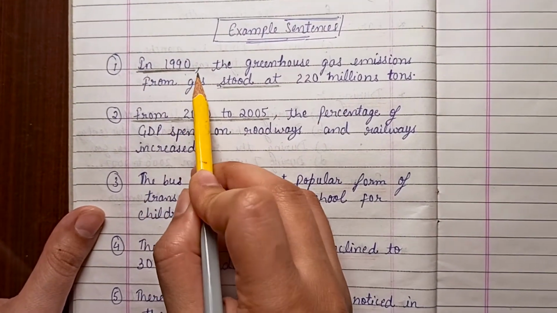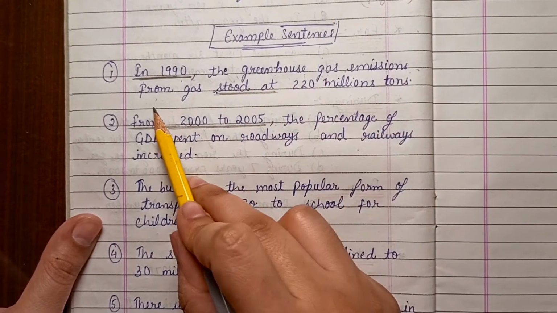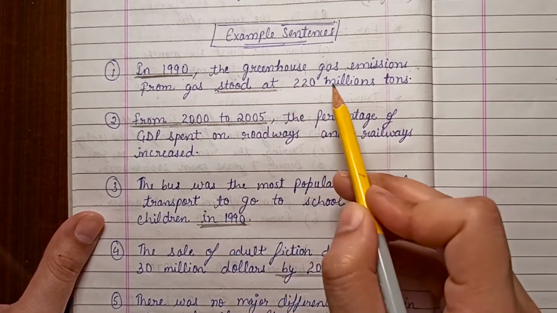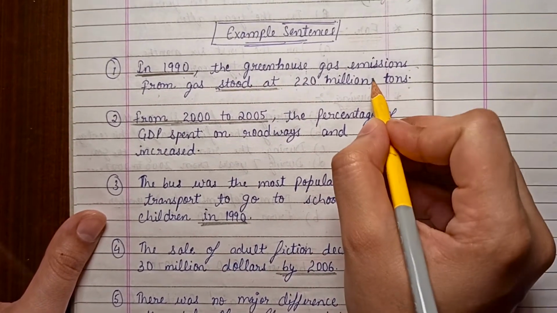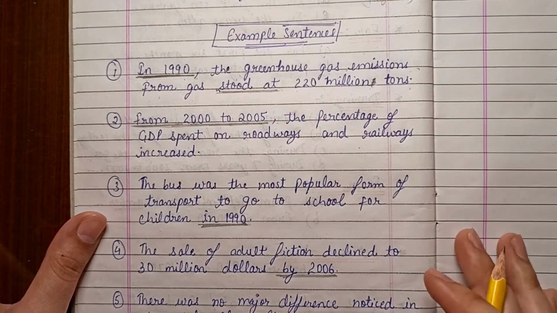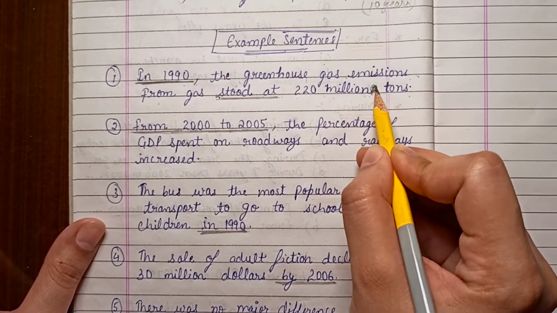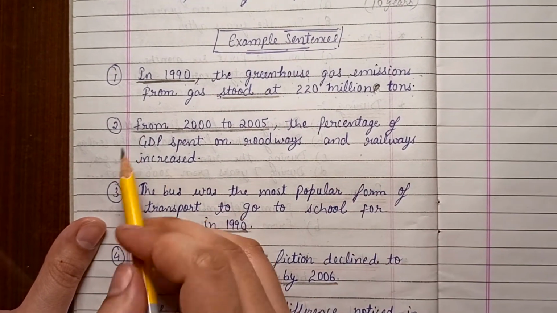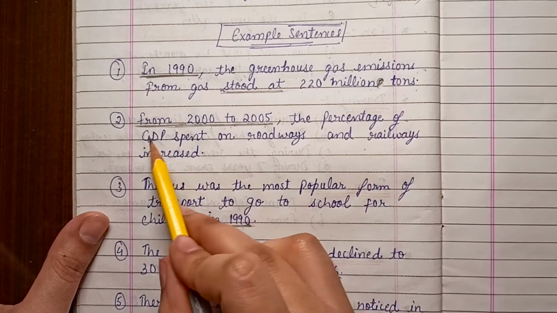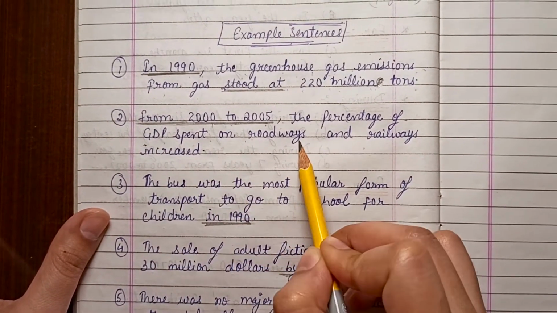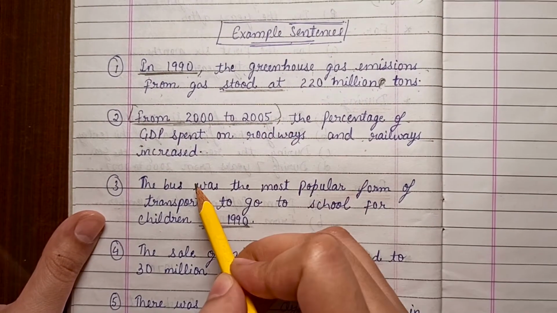In 1990, the greenhouse gas emissions from gas stood at 220 million tons, right? You will not use millions, sorry for that. You will use million. If you are writing S, then it will be wrong, right? From 2000 to 2005, the percentage of GDP spent on roadways and railways increased, right?